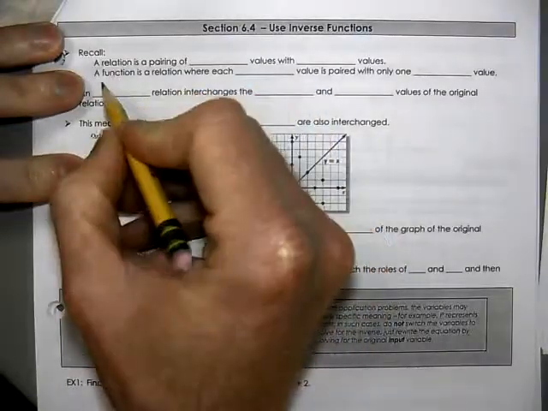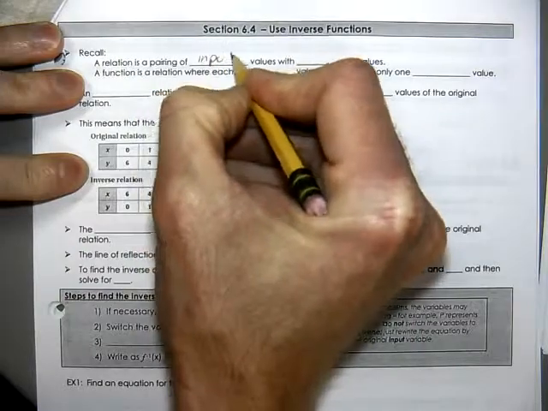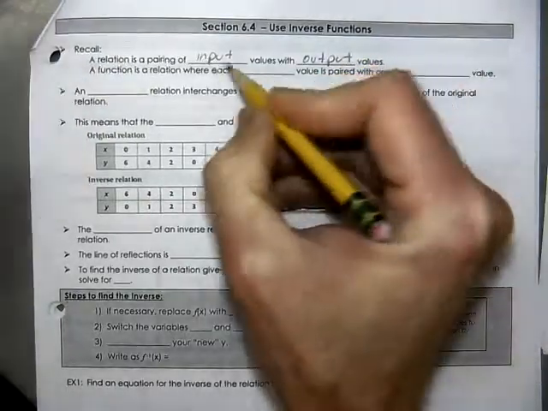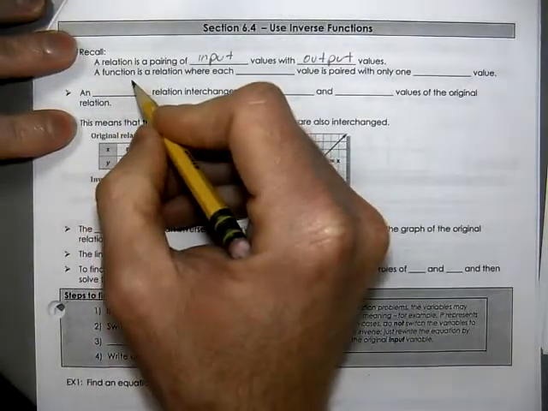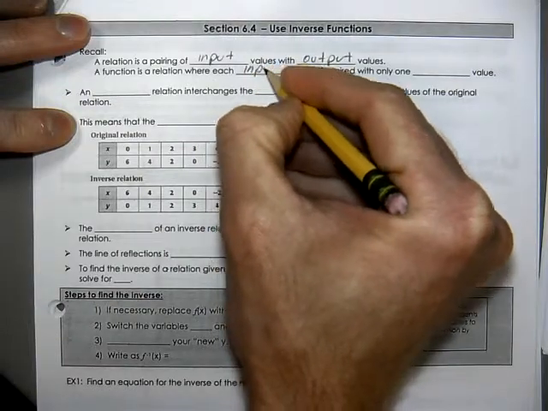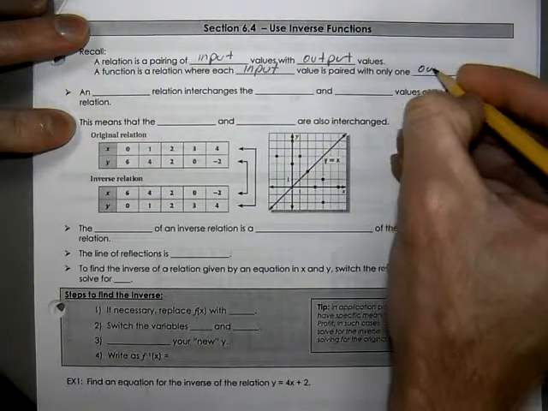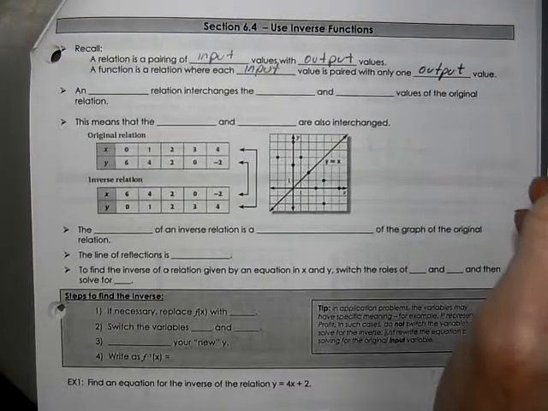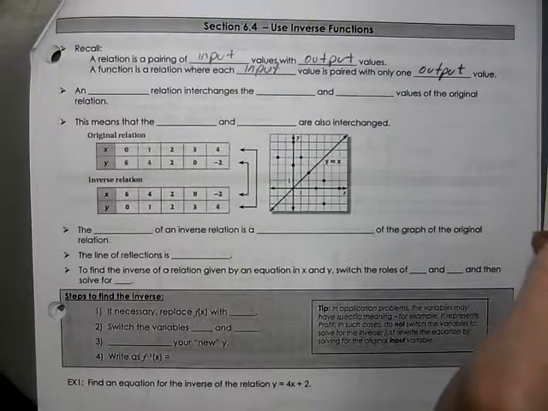Remembering back, we've learned that a relation is a pairing of input values with output values. Input are your x's, output are your y's. A function is a relation where each input value is paired with only one output. So for every x value, you can only get one y value. If that happens, then you have a function.